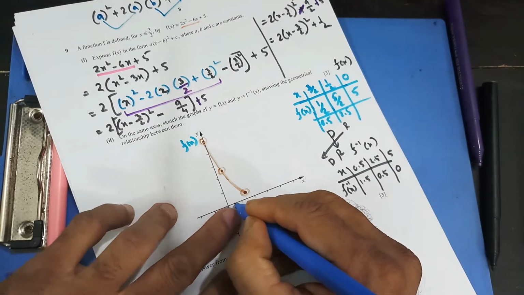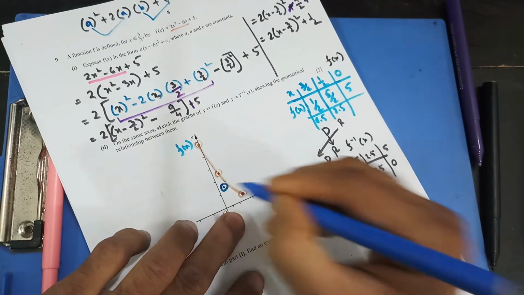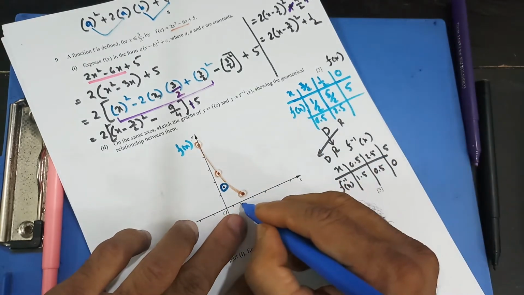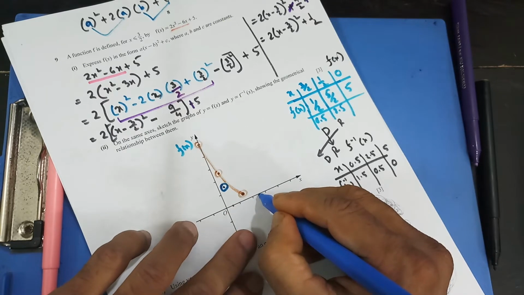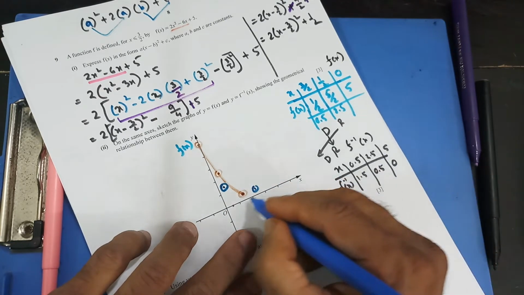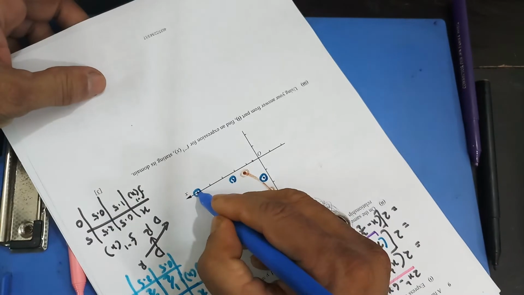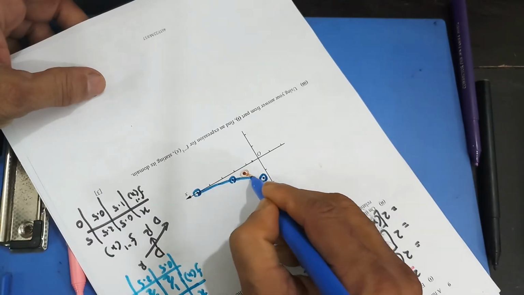This is 0.5, and that's going to be 1.5. 1.5 is somewhere over here. 2.5 gives me 0.5 right over here, and 5 is 0. 1, 2, 3, 4, 5 is 0 over here. So I can draw this.